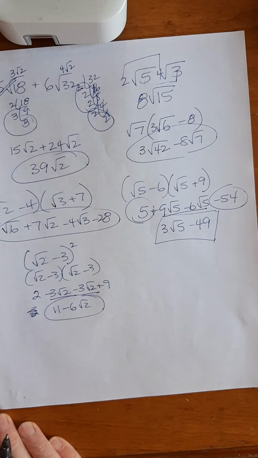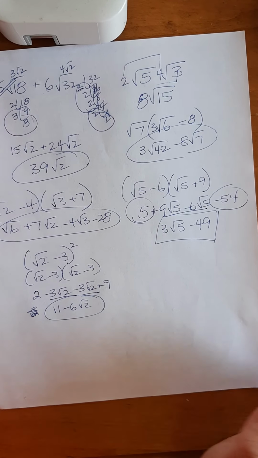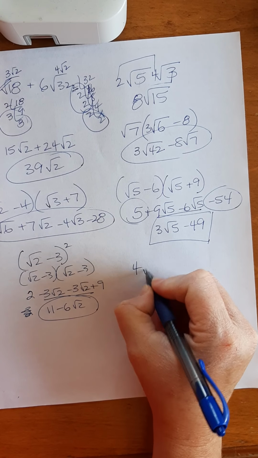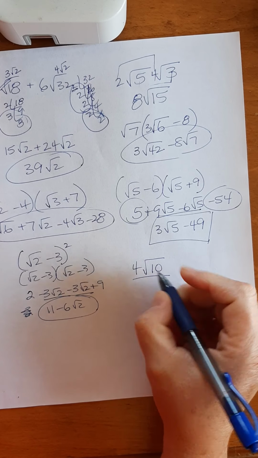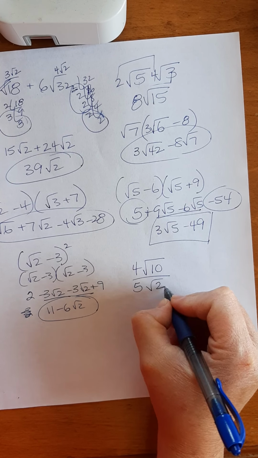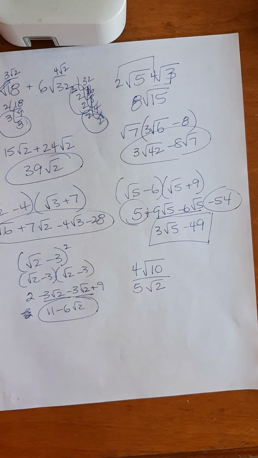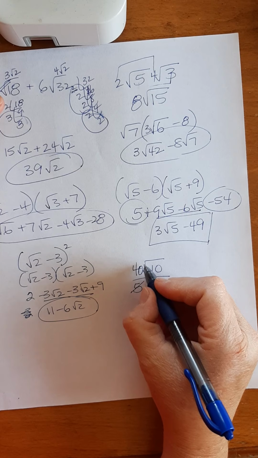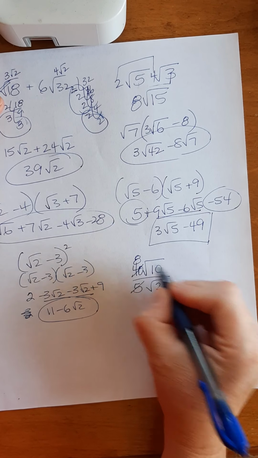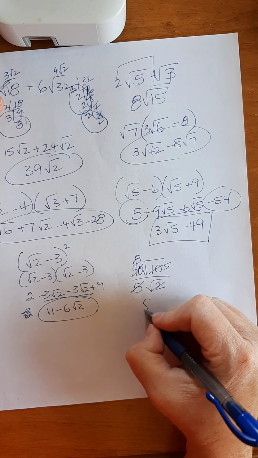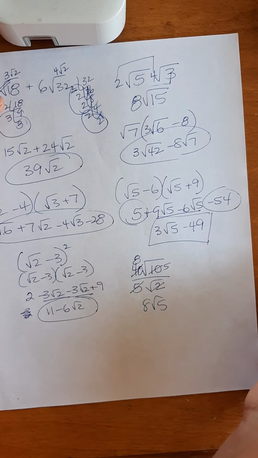Now if you're dividing, the same principles apply as when you're multiplying. If they are both out, you can reduce. Like 4 square root of 10 over 5 square root of 2. We'll make that a 40. Well, 5 can go into 40 8 times, and 2 goes into 10 5 times. 8 square root of 5.